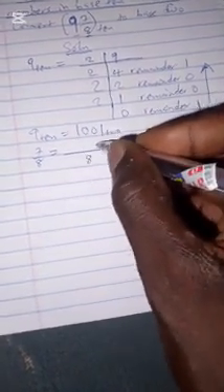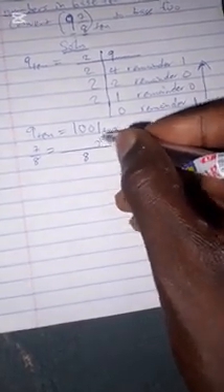So the fraction part, 7 over 8. This is how we do this part. Over 8. Then we split the 7 into multiples of, let's just say, 2 raised to the power of 0 plus 2 raised to the power of 1 plus 2 raised to the power of 2.